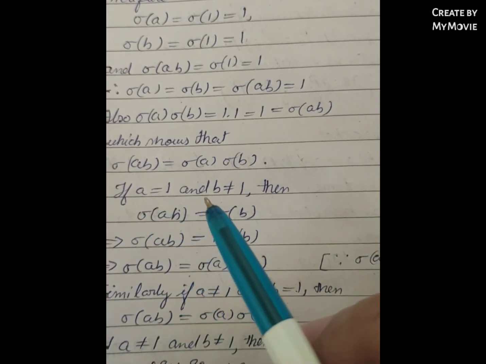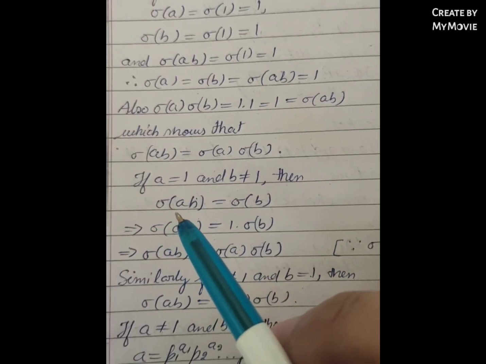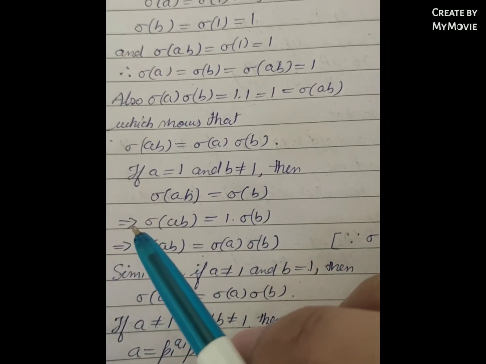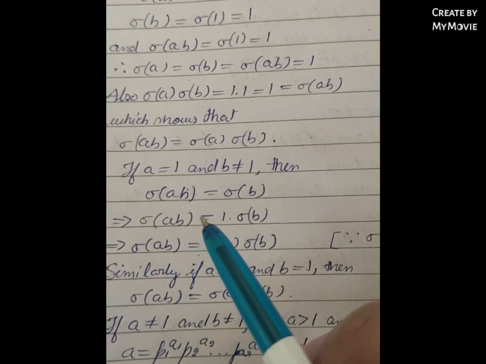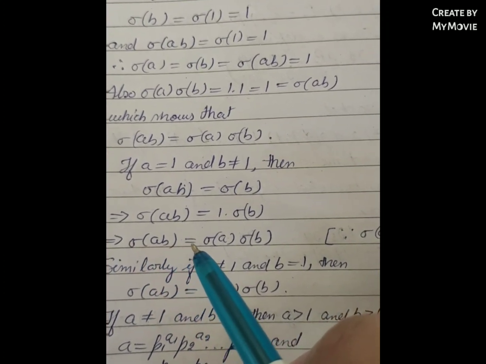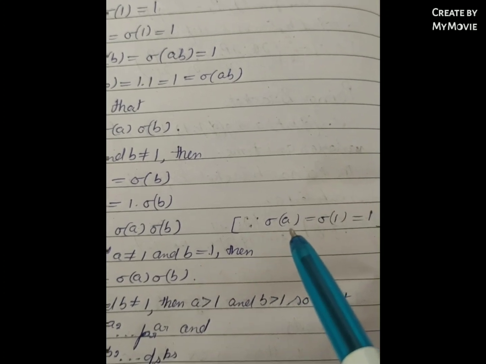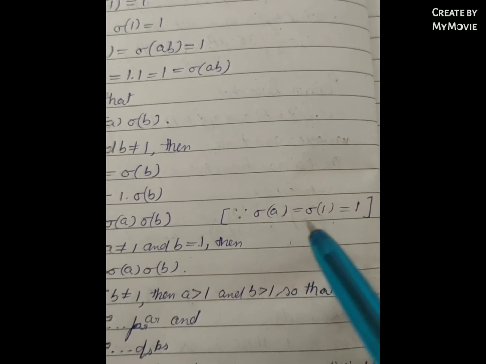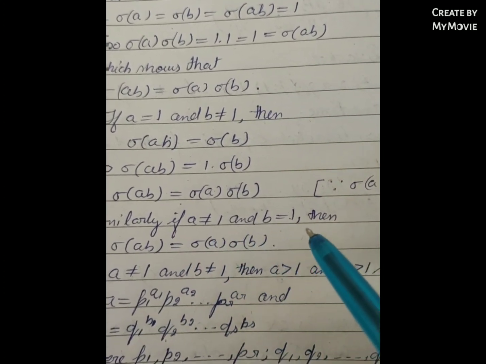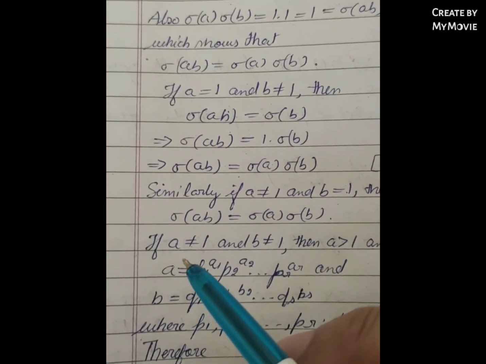If a is equal to 1 and b does not equal 1, then sigma a into b equals sigma b, which implies sigma a into b equals 1 into sigma b, which implies sigma a into b equals sigma a into sigma b, because sigma a equals sigma 1 equals 1. Similarly, if a is not equal to 1 and b is equal to 1, then sigma a into b is equal to sigma a into sigma b.